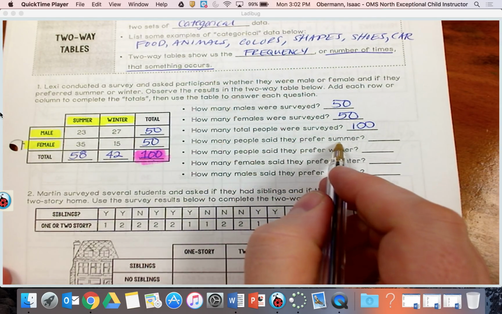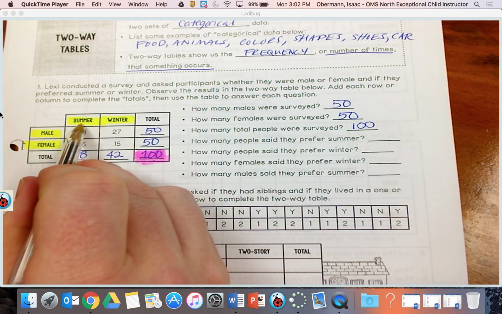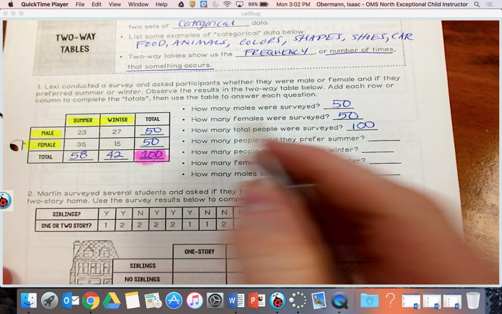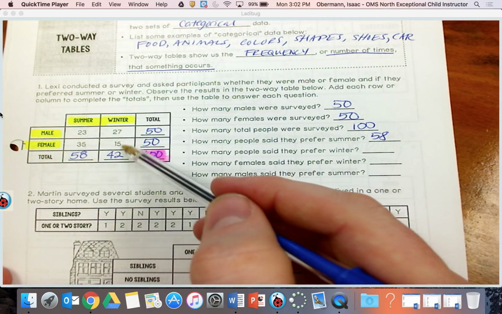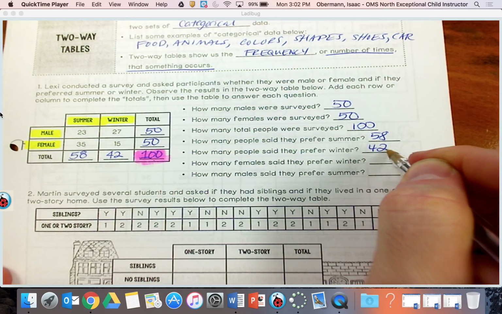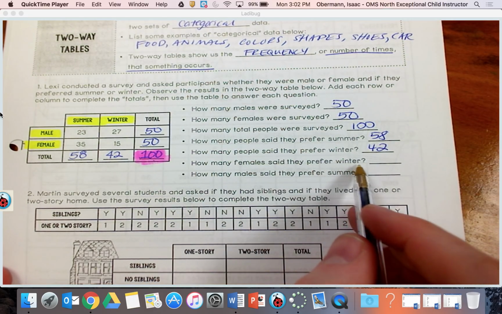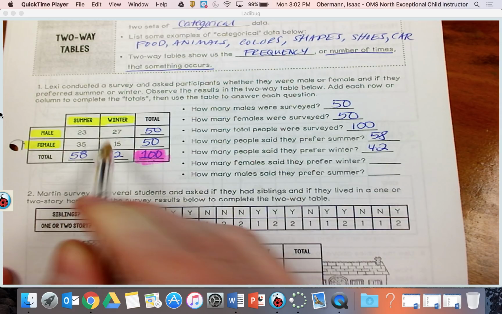How many people said they prefer summer? That's straight up and down. Find the summer category and look down. 58 people like summer. How many people prefer winter? There's my winter category, straight down, 42. How many females said they prefer winter? Well, how many females said winter? 15.